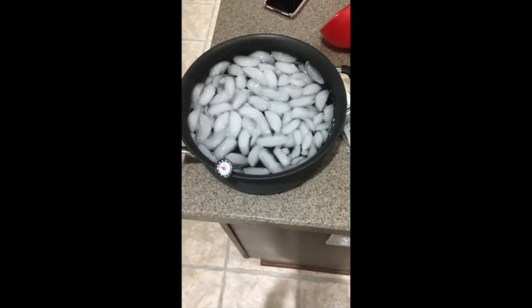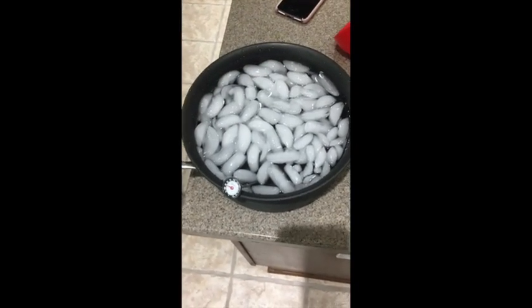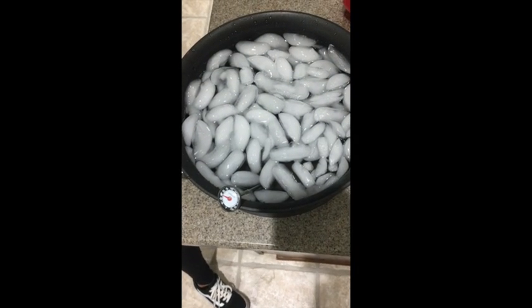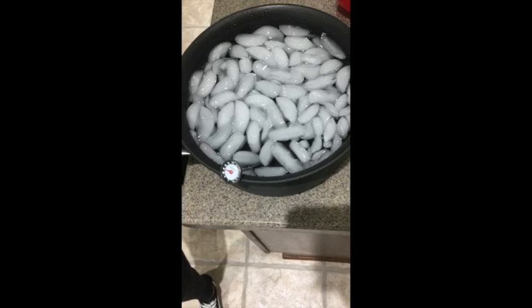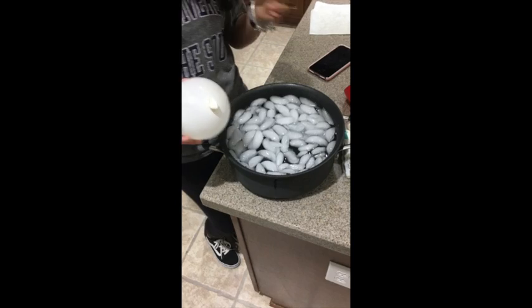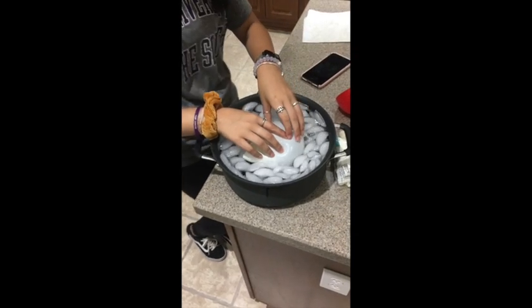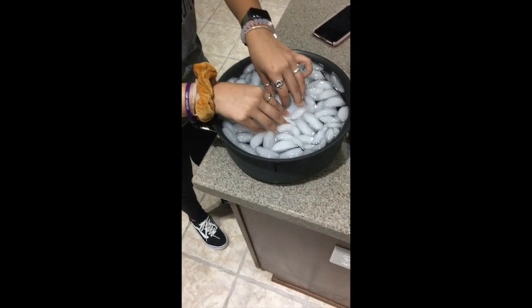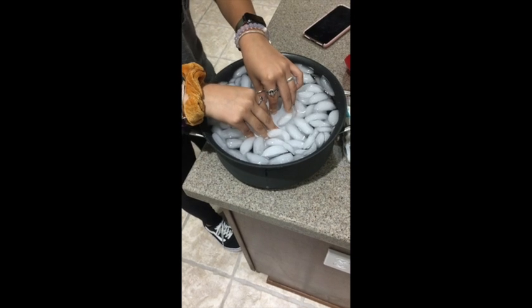The thermometer goes into the ice cold water to measure the temperature of the ice water. The temperature of the ice water is 40 degrees Fahrenheit, which we will later convert into Celsius and then Kelvin. Okay, so we're gonna put the balloon under the ice water for 15 seconds to see if it'll contract.